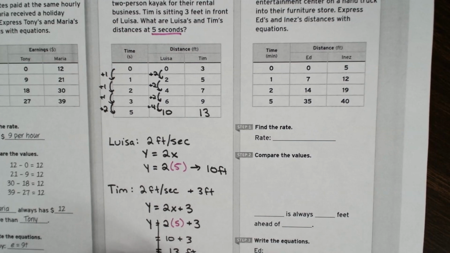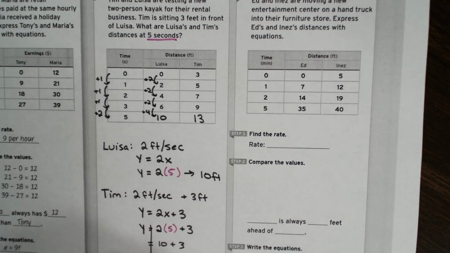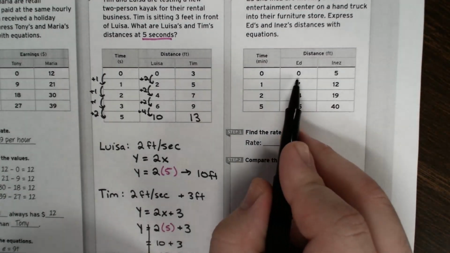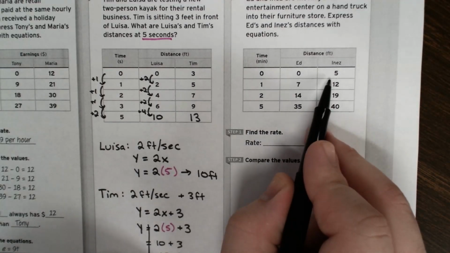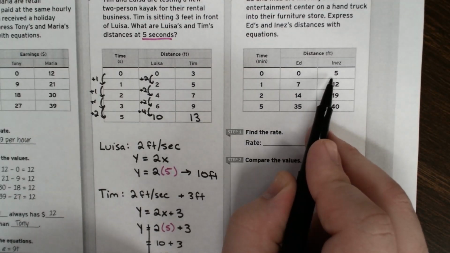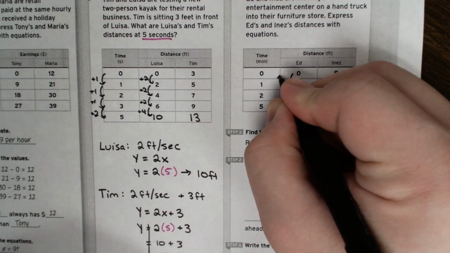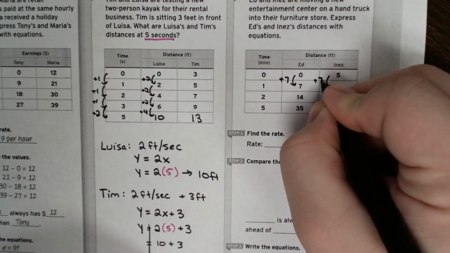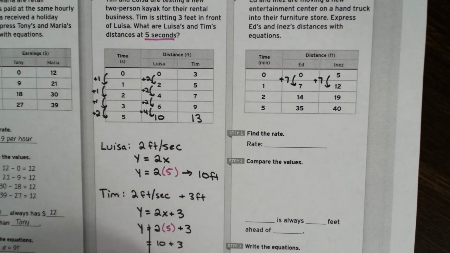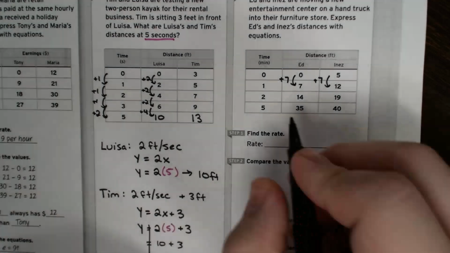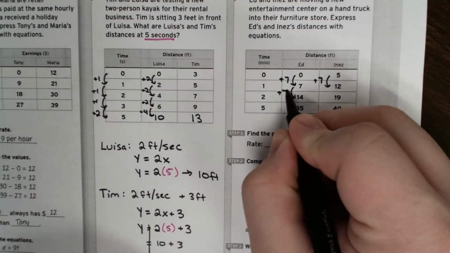Ed and Inez are moving a new entertainment center on a hand truck into their furniture store. Express Ed's and Inez's distances with equations. So, at time 0, Ed has moved 0 feet. But Inez looks like she's on the other end of that entertainment center, so she's 5 feet ahead. After 1 second, it looks like both of them traveled 7 feet. After another second, it looks like both of them traveled 7 feet again.